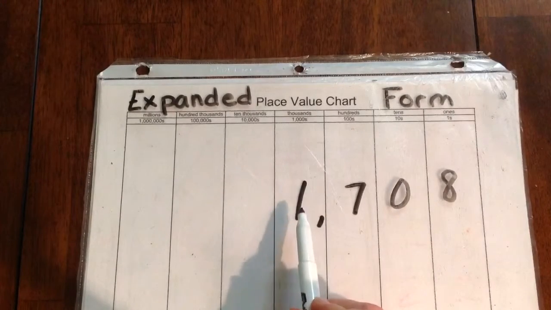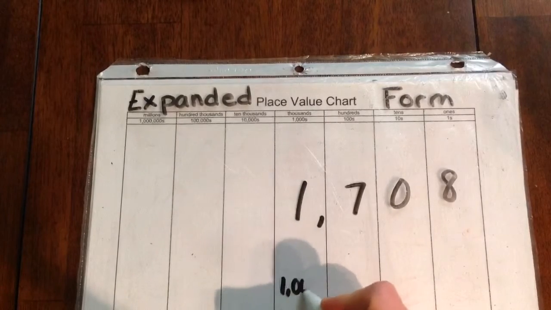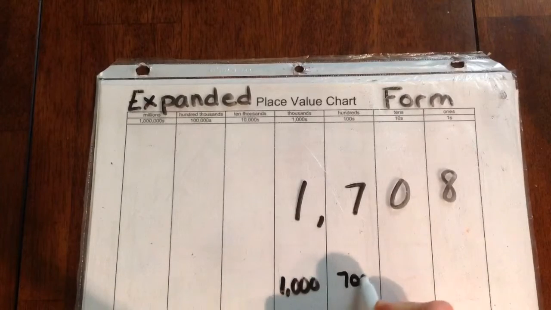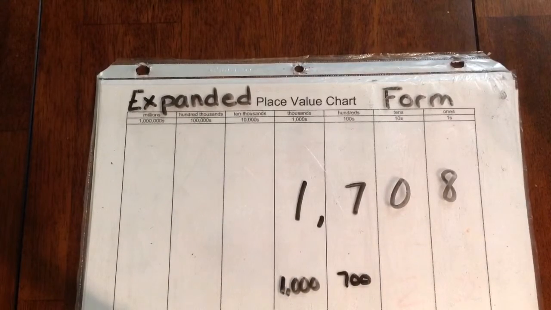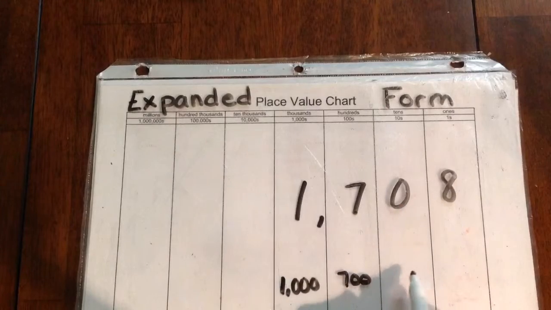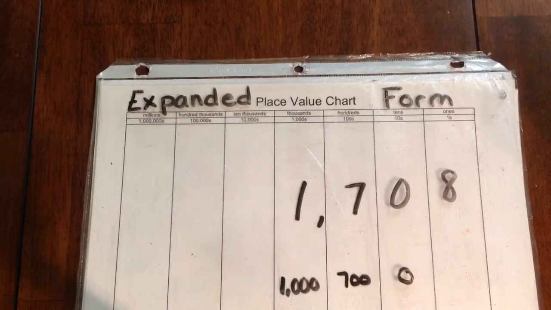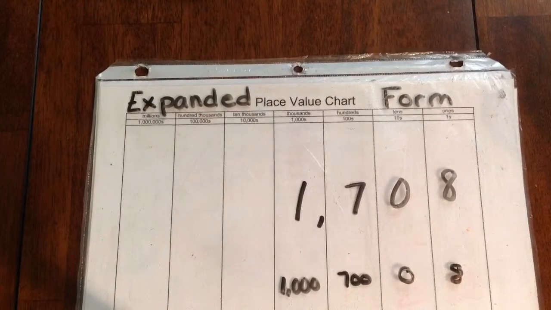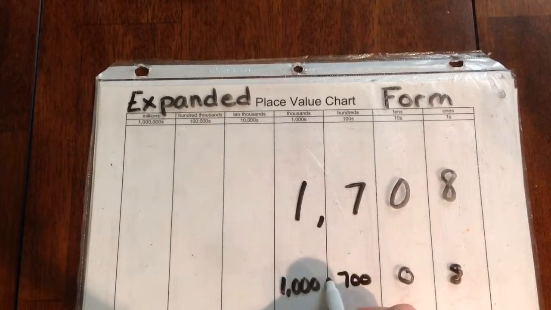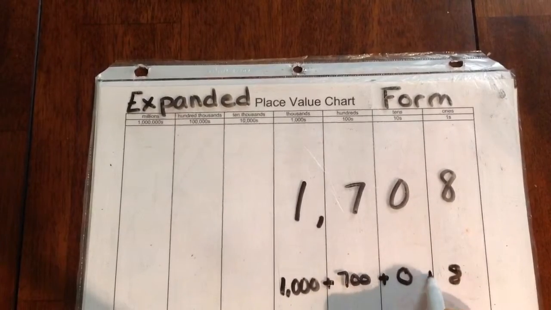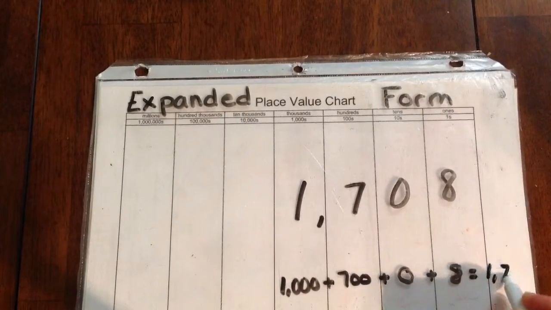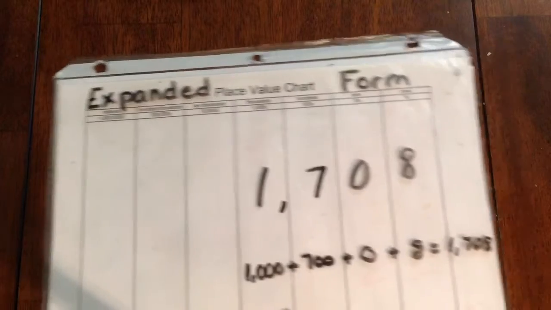So this 1 in the thousands place is actually worth 1,000. This 7 in the hundreds place is actually worth 700. This 0 in the tens place is worth nothing. And this 8 in the ones place is worth 8. And then what you do is you take the plus sign and you put it between each of your values. Then you can show what they all add up to by totaling them at the end.